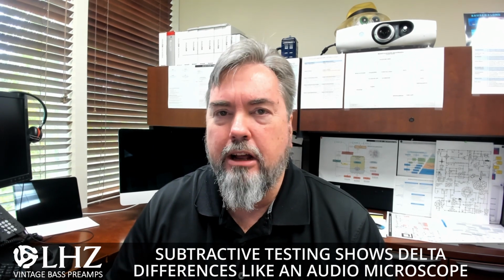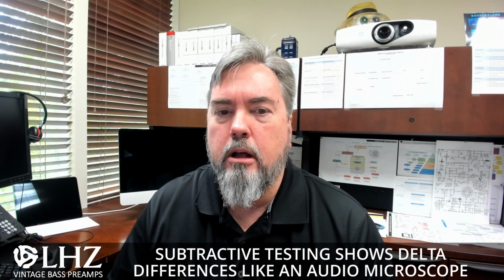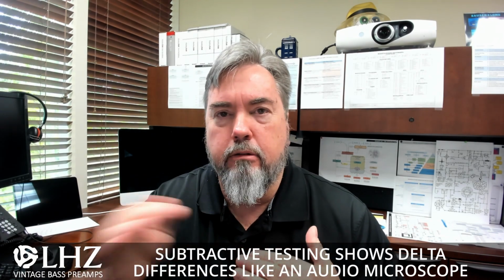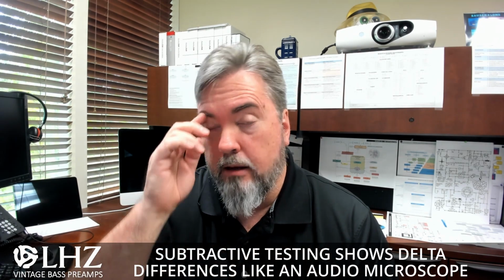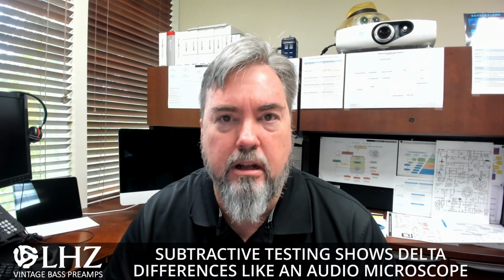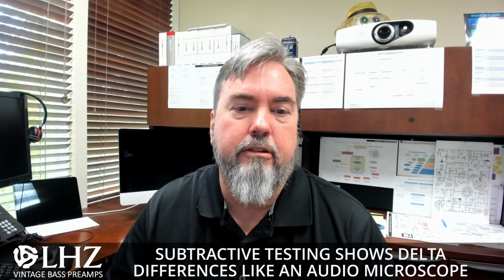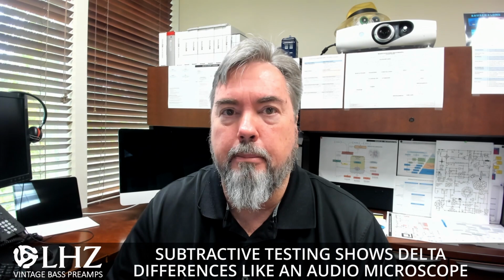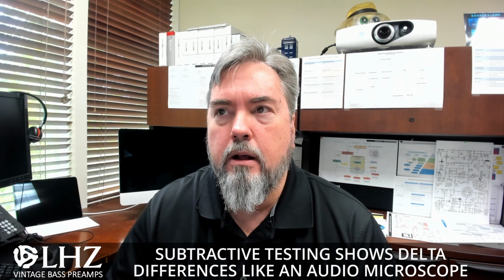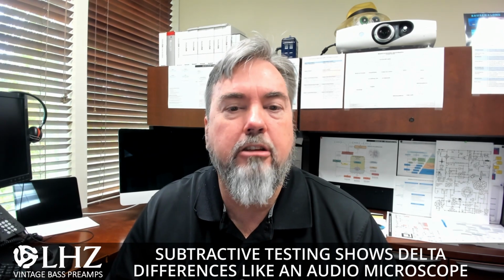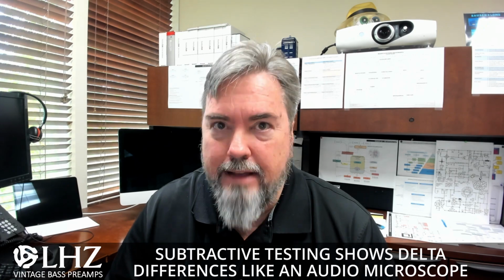It will reveal changes in volume, EQ, changes in the nonlinear response part of the curve, if there's a difference in compression, limiting, clipping, even in phase. Those will all become apparent in subtractive testing. The output will truly only be silent if the waveforms are exactly the same.